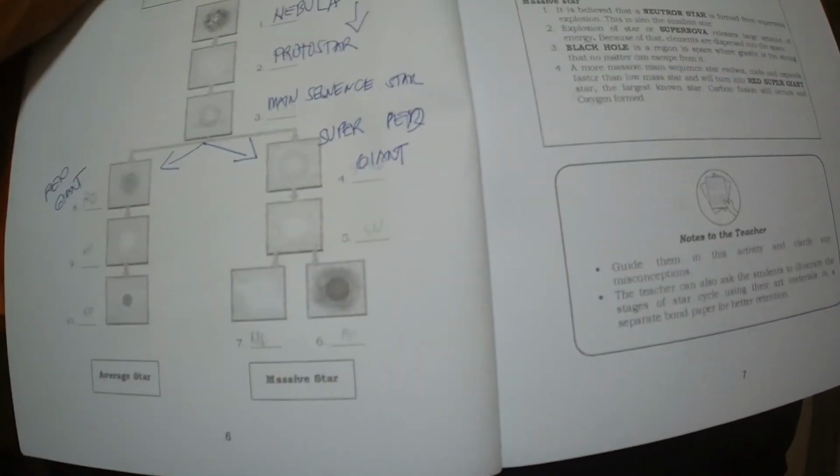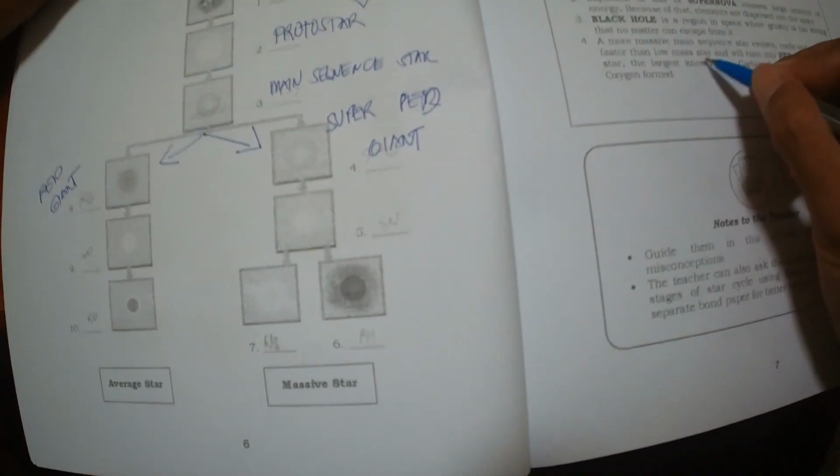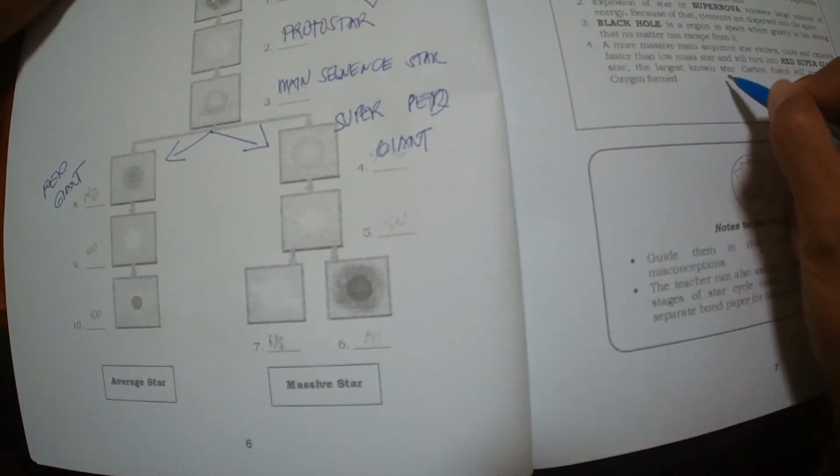So what is the difference between them? A more massive main sequence star evolves, cools, and expands faster than low mass stars and will turn into red supergiant stars. The largest known star, carbon fusion still occurs and oxygen is formed.